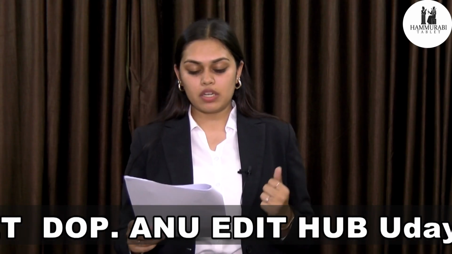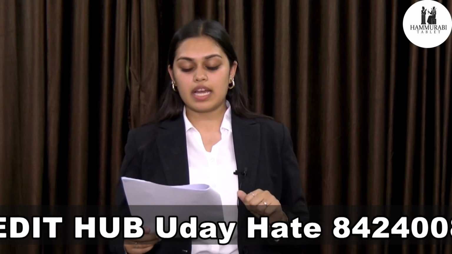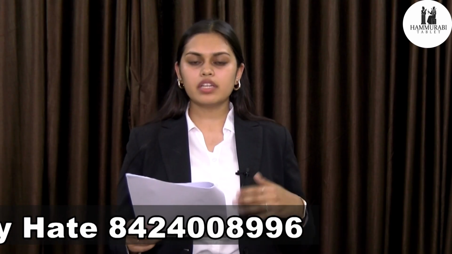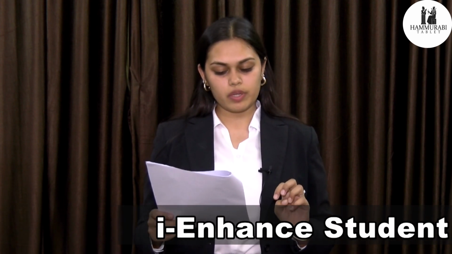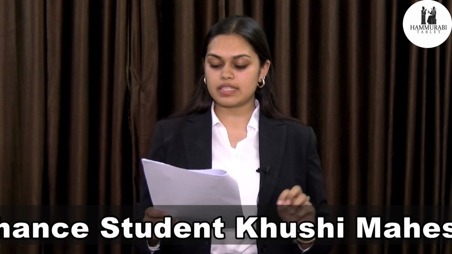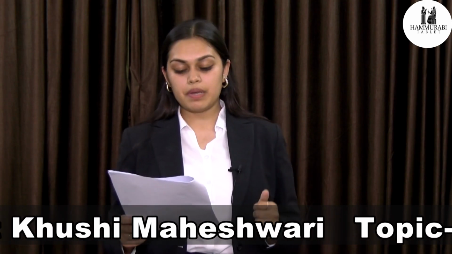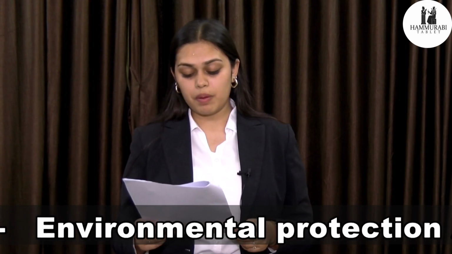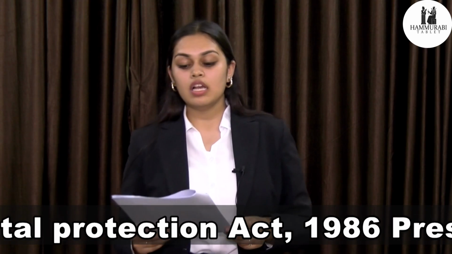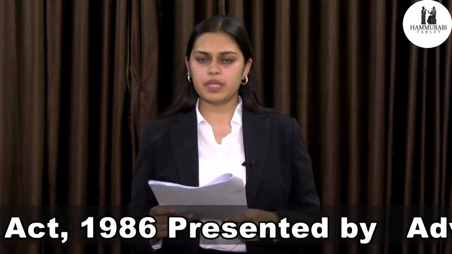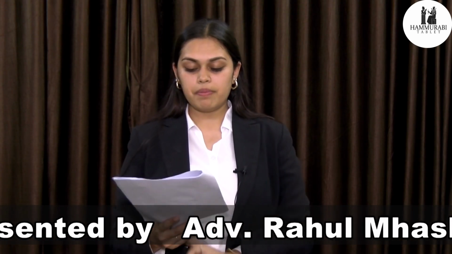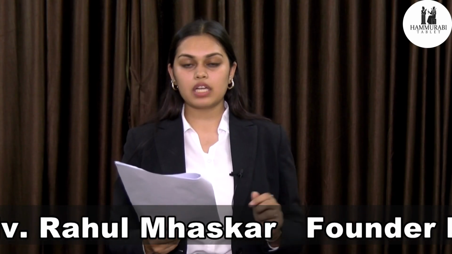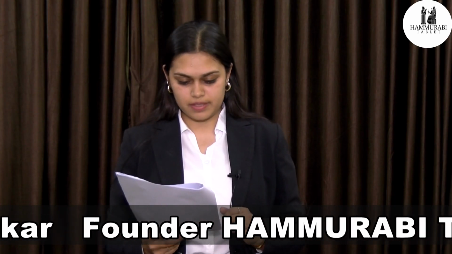Ambiguous and overlapping laws. The Environmental Protection Act overlaps with other environmental laws such as the Water Prevention and Control of Pollution Act 1974 and the Air Prevention and Control of Pollution Act 1981, which leads to confusion and legal complexities in enforcement. Limited public participation. Although the Act allows public interest litigation (PIL), citizen involvement in decision making is minimal. Many environmental impact assessments are conducted without proper consultation with local communities.